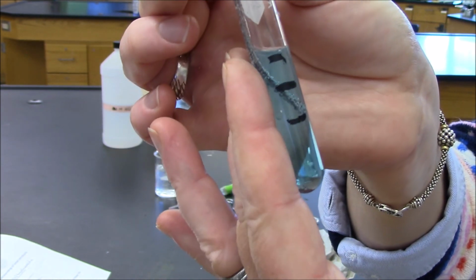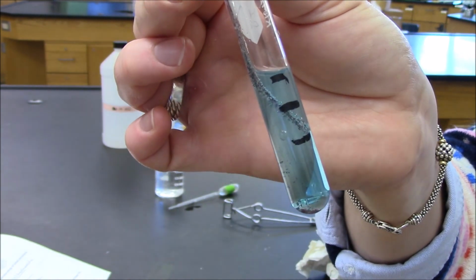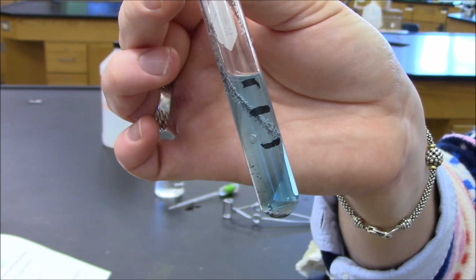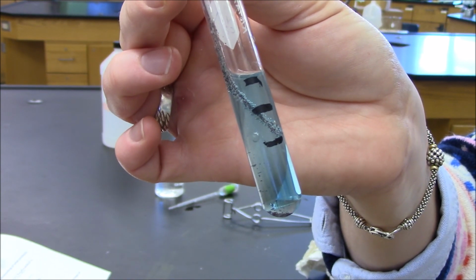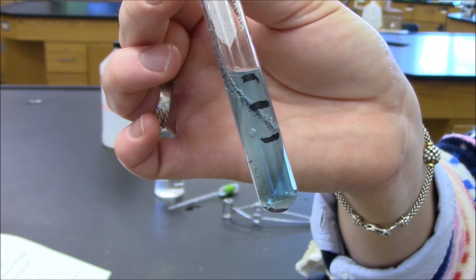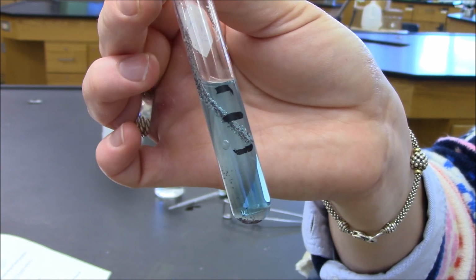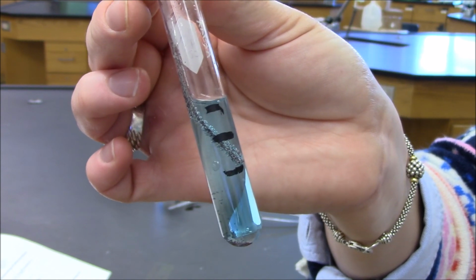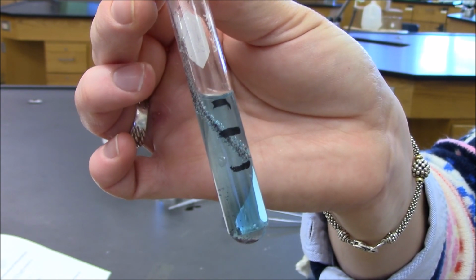Notice that I felt the side of the test tube. I'll feel it again, and it feels warm. Again, these changes are exothermic because the products are at a lower state of energy than the original reactants. That excess energy is given off in the form of heat.